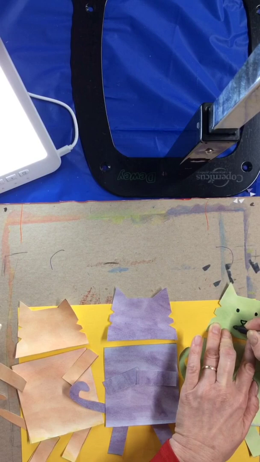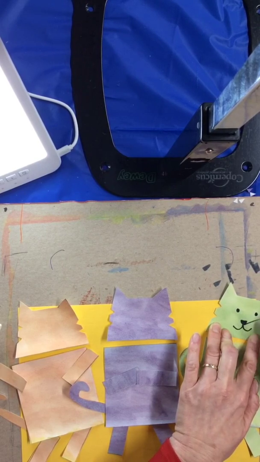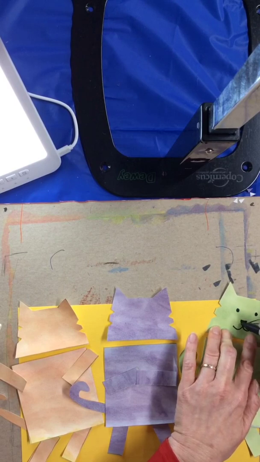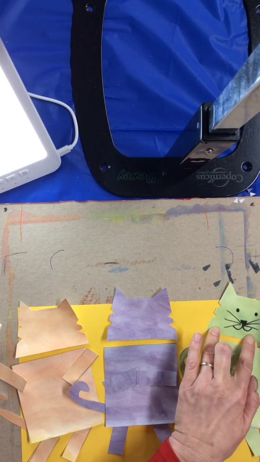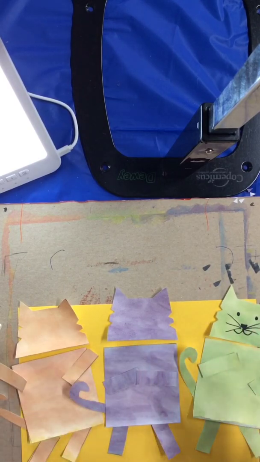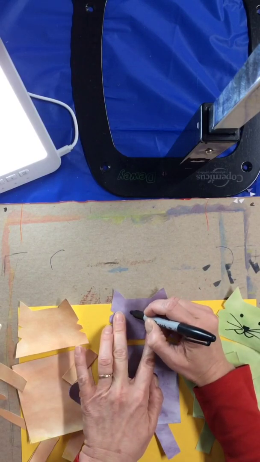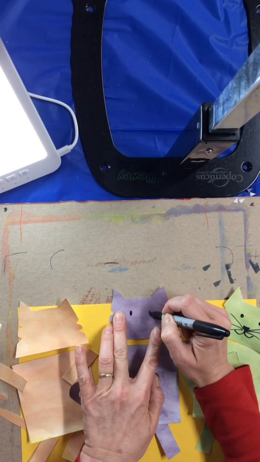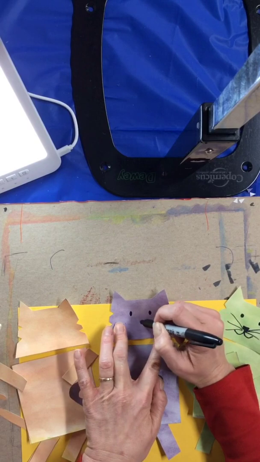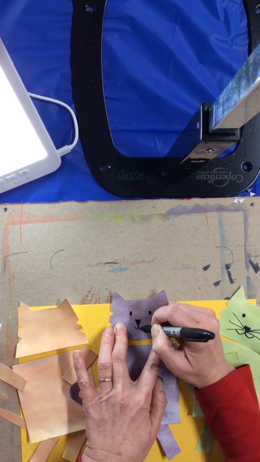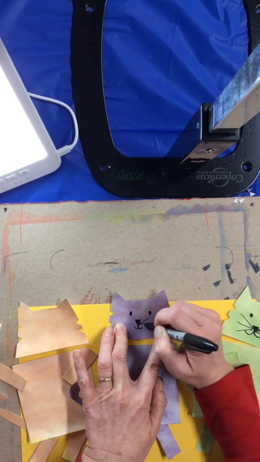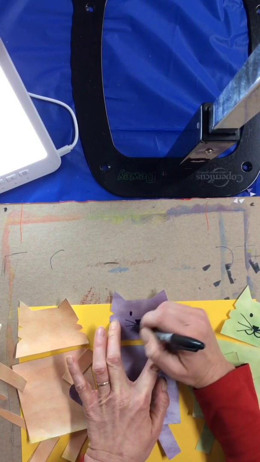Aww. Cute cats, don't forget the whiskers. Oh, such cute kitties. And maybe this one I want to make the eyes slightly different. Maybe even the nose. And maybe give him a little mouth. And maybe smaller whiskers.